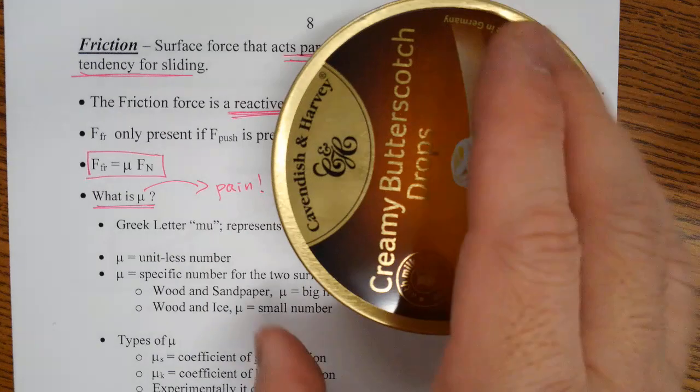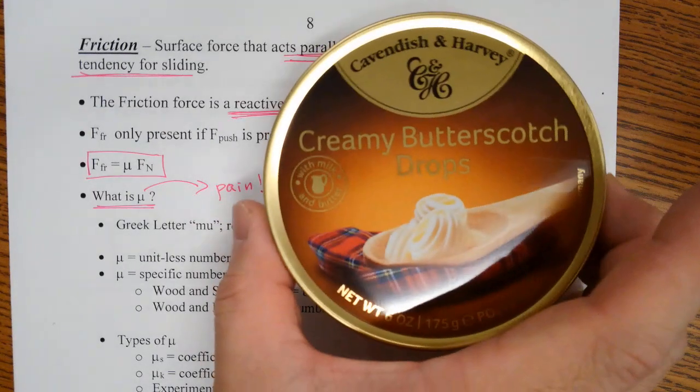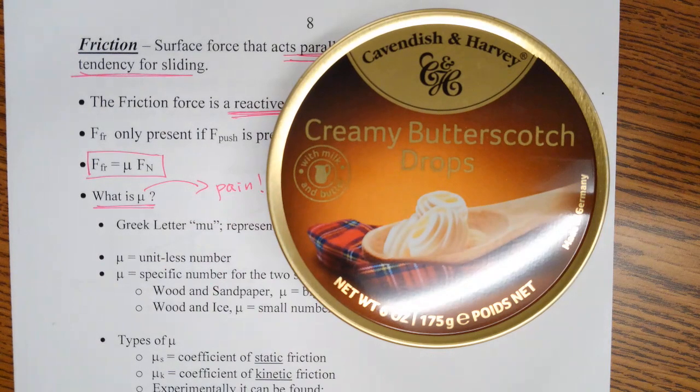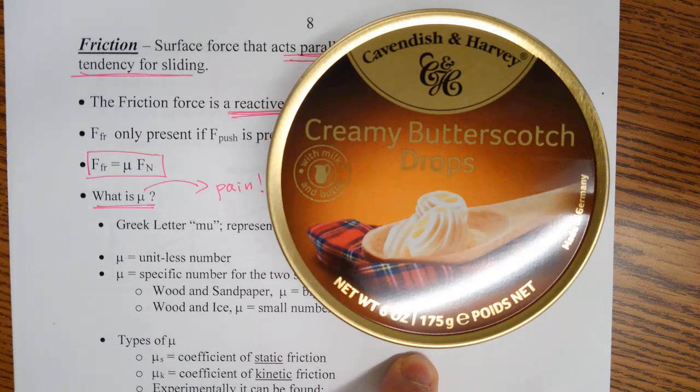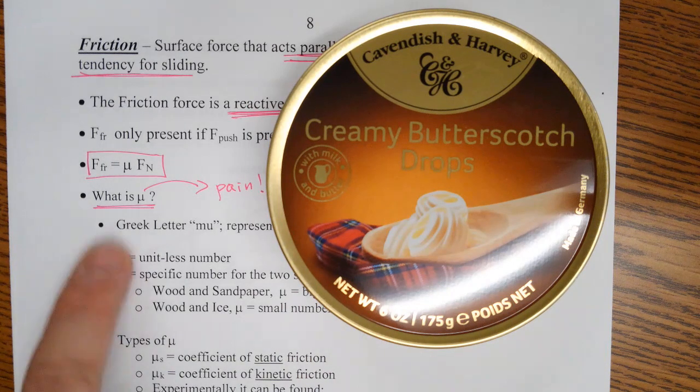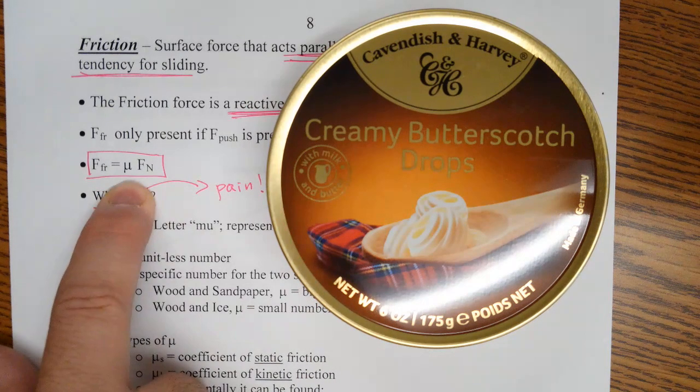So here is my creamy butterscotch drops, right? It's Cavendish and Harvey. Now, right now, this box and this surface that it is on, it has no friction. But we can calculate how much friction it can possess by using this equation right here.